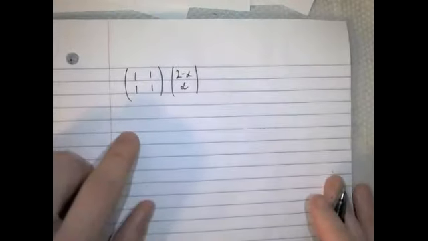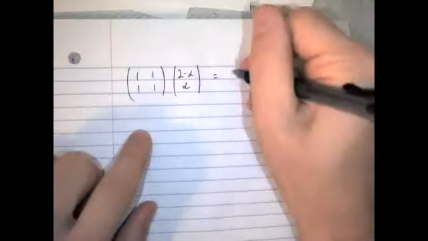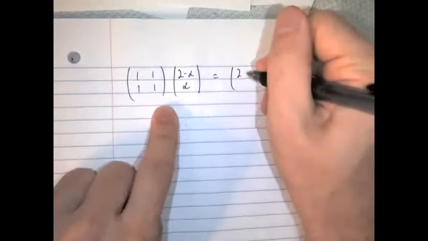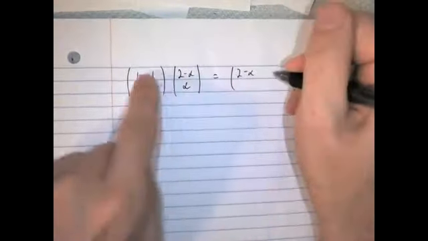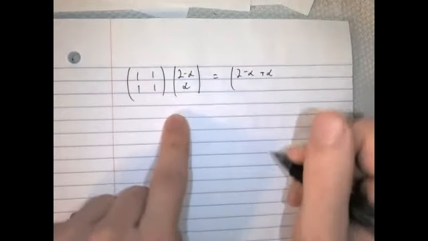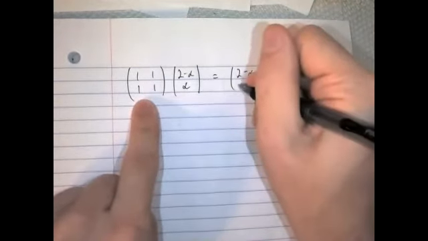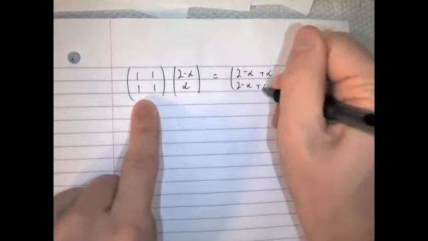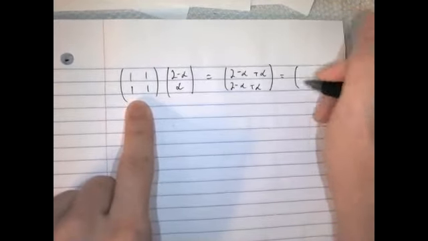How does the matrix act on the vector (2 minus alpha, alpha)? Well, the first entry is 2 minus alpha plus alpha, and the second entry is 2 minus alpha plus alpha, which is equal to (2, 2).